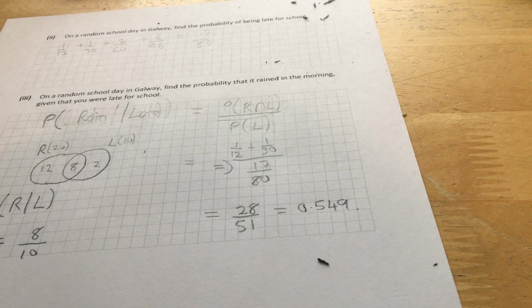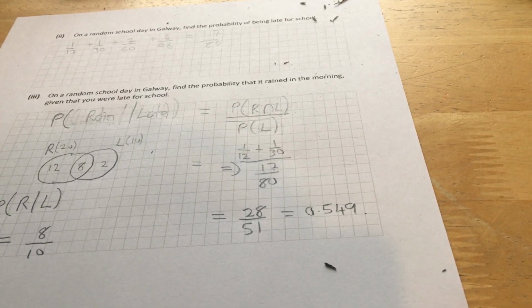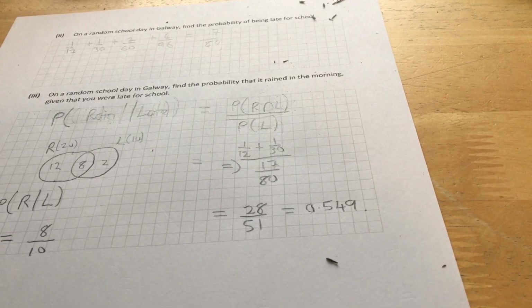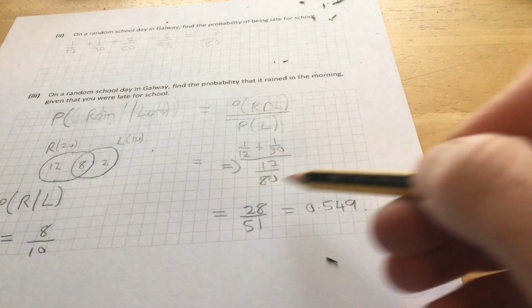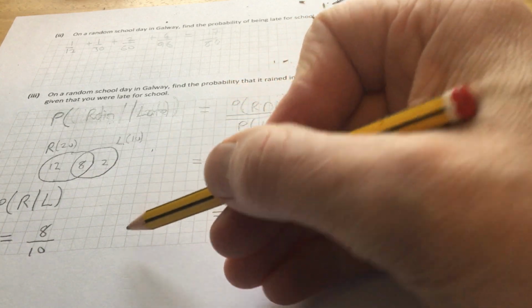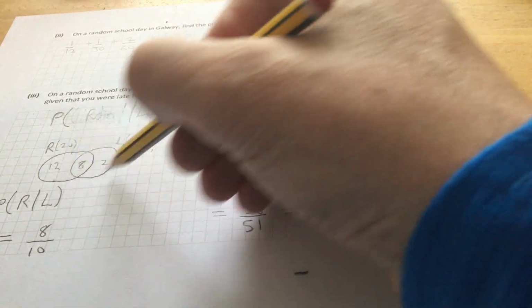So it's an awkward enough little question, but the idea that it rained given that you were late means that you're only selecting out of the days that you were late. And this is just a little example here I did to maybe help explain the bigger one better. These figures are in no way related to the question.